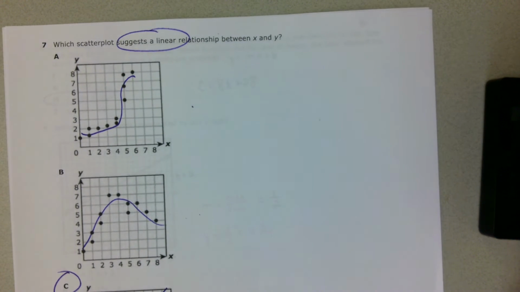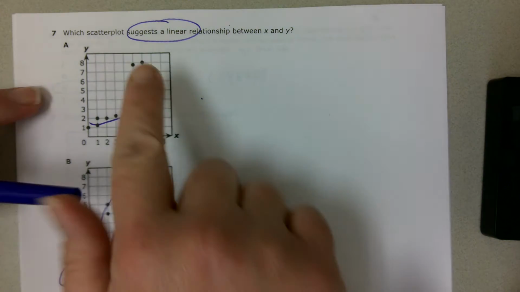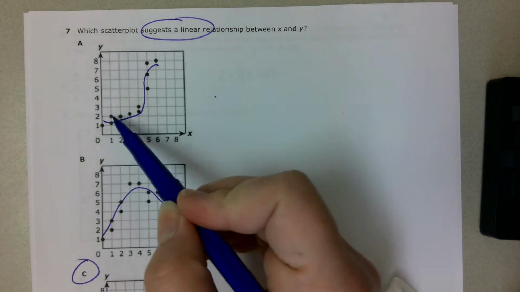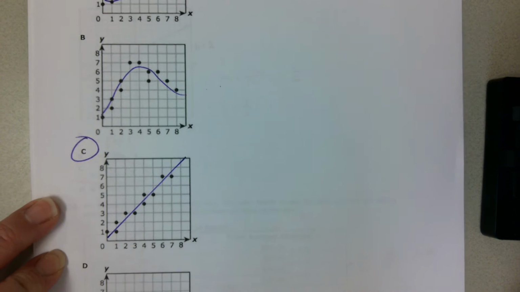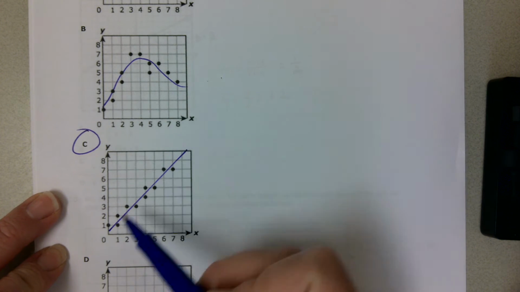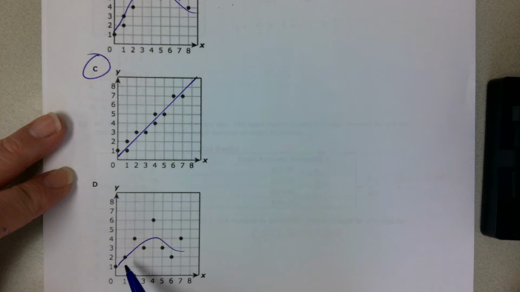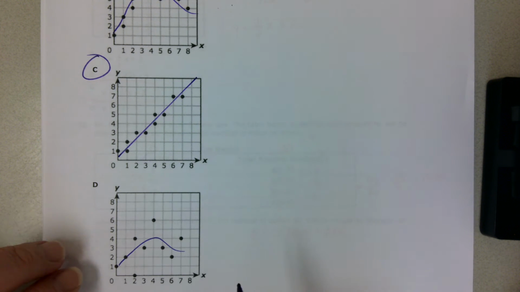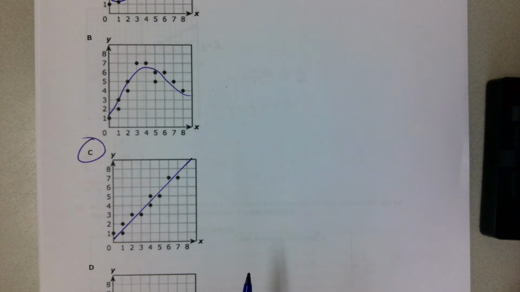Number 7, which scatter plot suggests a linear relationship between x and y? So we're looking for a line. Notice line for linear. Here I have a curve, not linear, another curve. Here I've got a line with my data, so C. And then here's another one. You could have either said no association or seeing a curve, but there's definitely not a linear relationship. So C is the correct answer for the linear relationship.